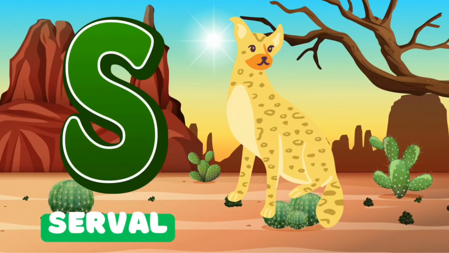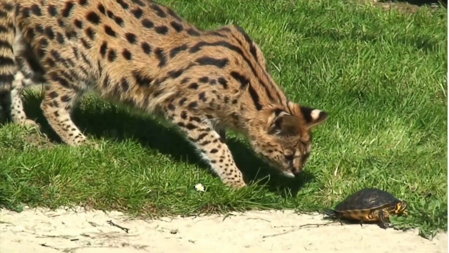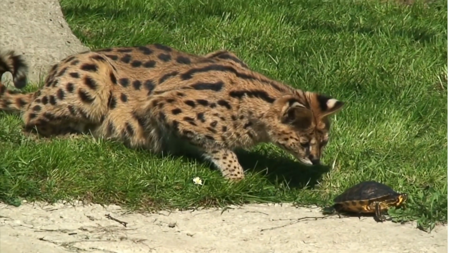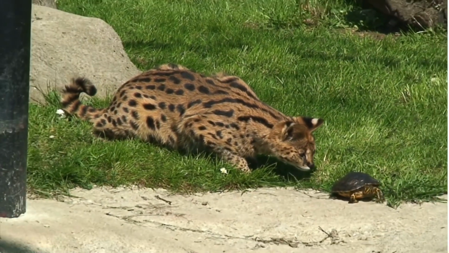S is for serval. S is for serval. S, serval.